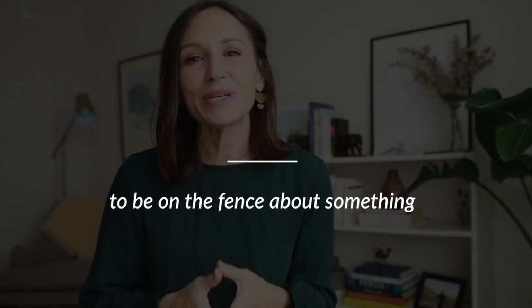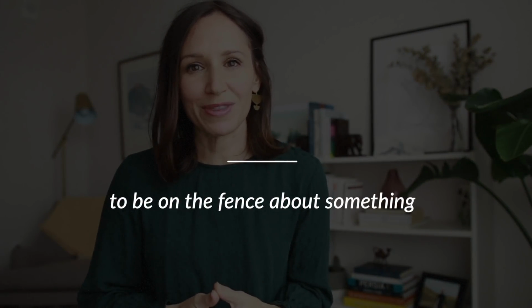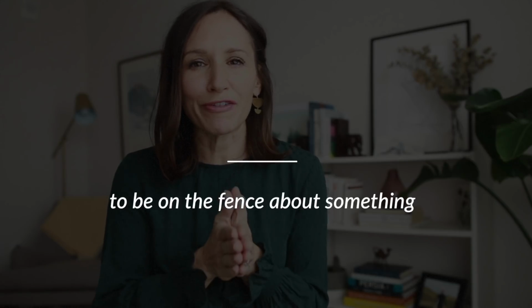The second idiom is, I'm on the fence. To be on the fence about something. Think about sitting on a fence and how precarious that is. It would be so easy to fall on one side or the other. Similar to being of two minds about something, when you're on the fence, you're undecided. You could fall either way.